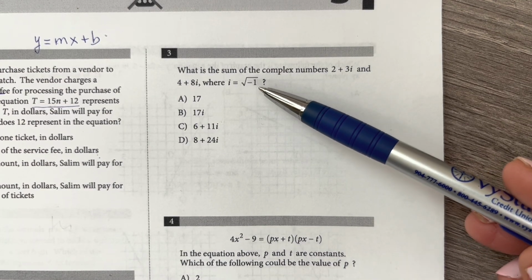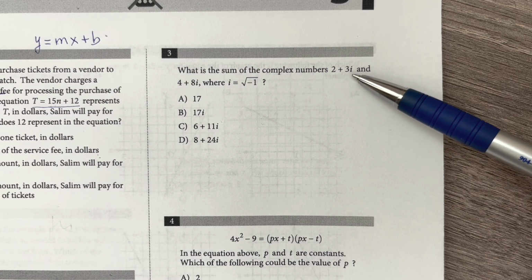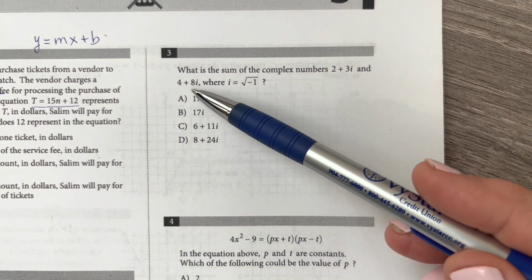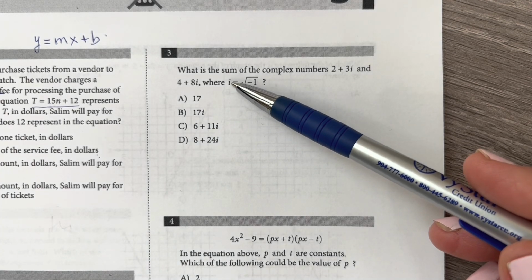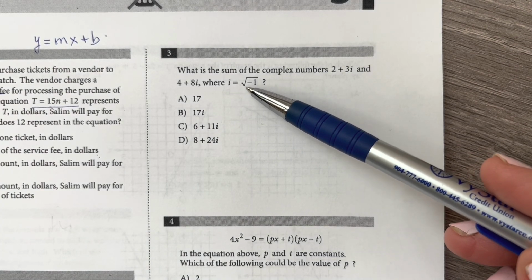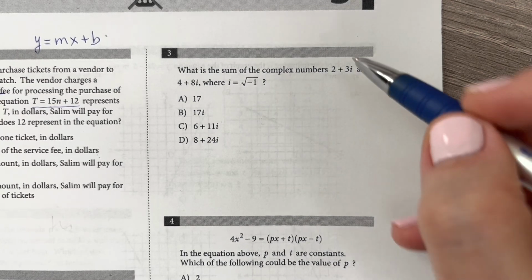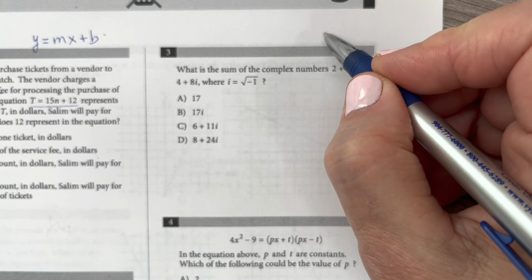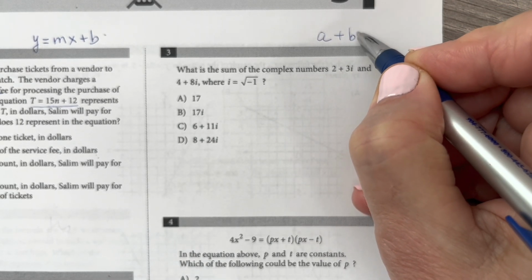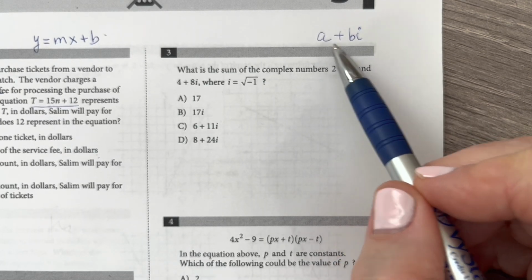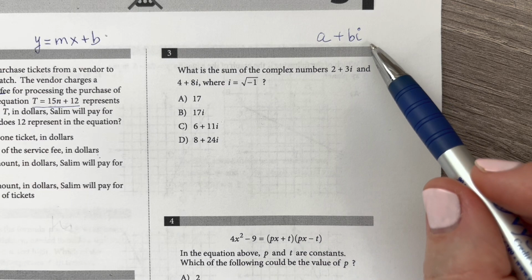Question number 3. What is the sum of complex numbers 2 plus 3i and 4 plus 8i? As you remember, i is the imaginary number and represents the square root of negative 1. What you were studying in Algebra 2, you have a complex number a plus bi, where a is the real part and bi is the imaginary part.